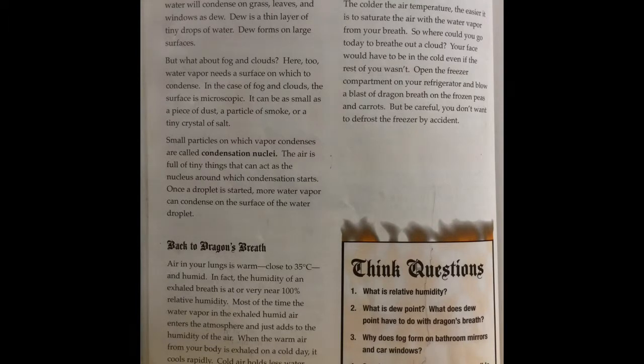Open the freezer compartment of your refrigerator and blow a blast of dragon breath on the frozen peas and carrots. But be careful, you don't want to defrost the freezer by accident.